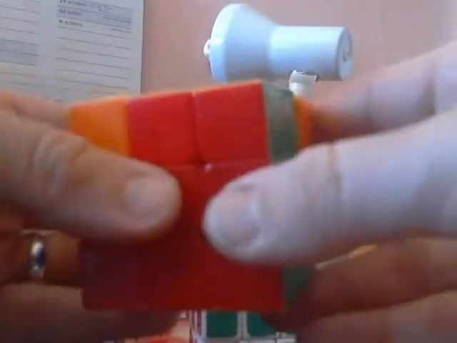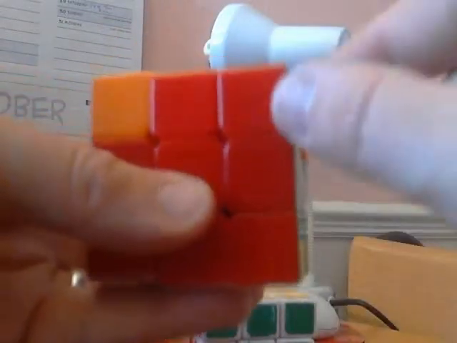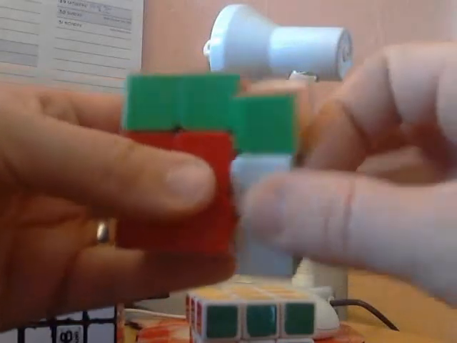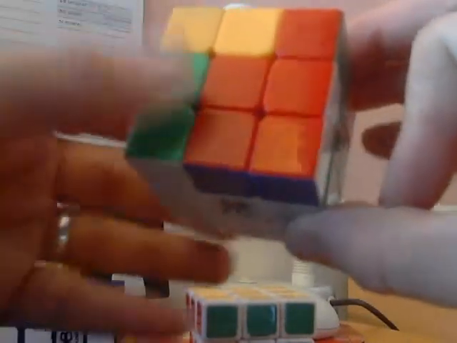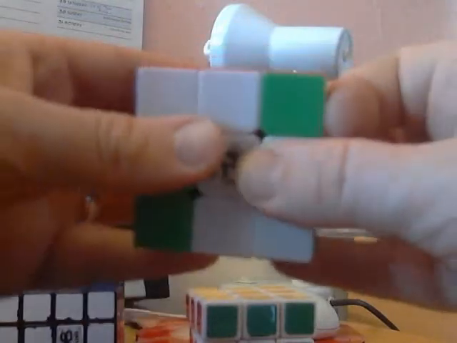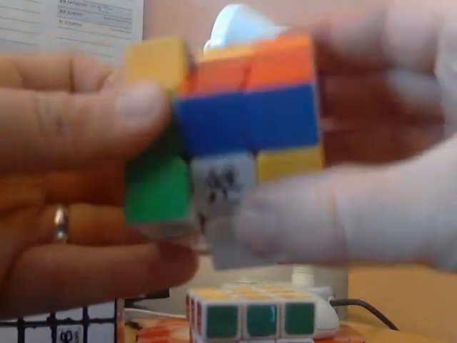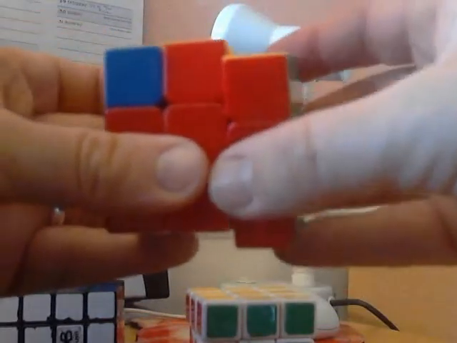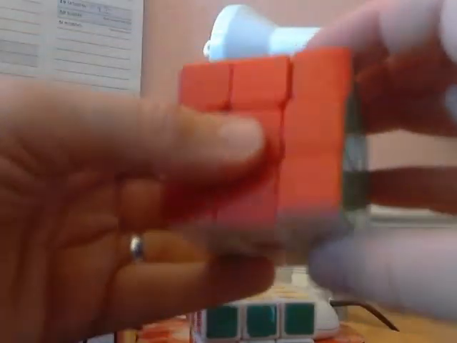Okay, another clockwise A-perm you can use. It's supposed to be clockwise, not counterclockwise. It would be the solved corner here this time. It's a lot like a J-perm. Okay, fast would be like this. Kinda.